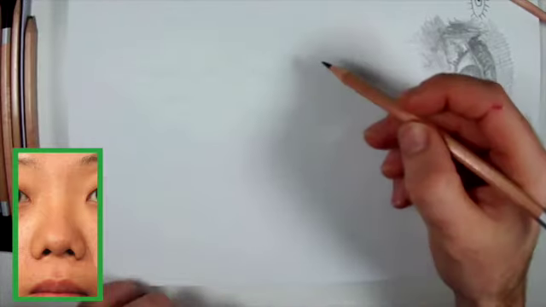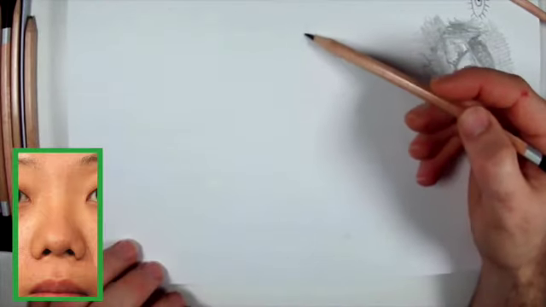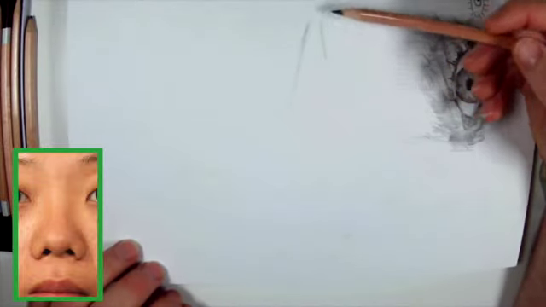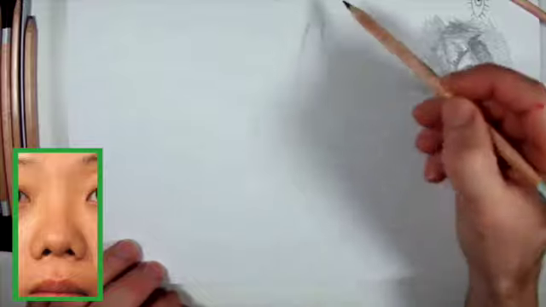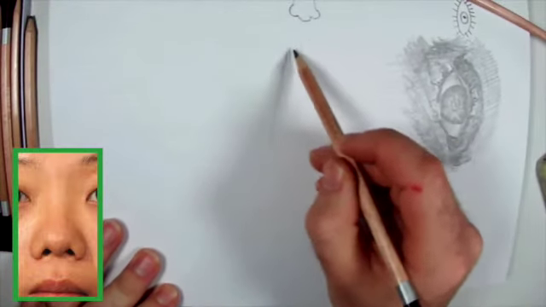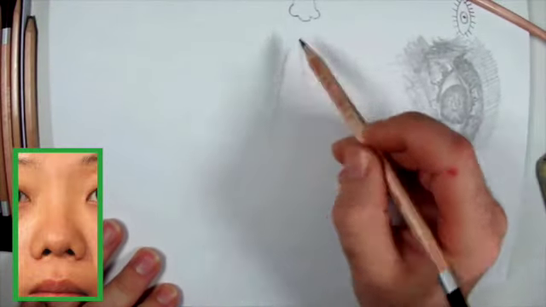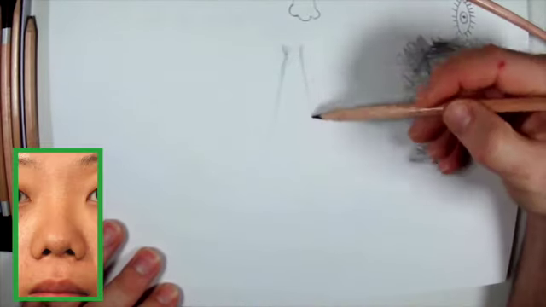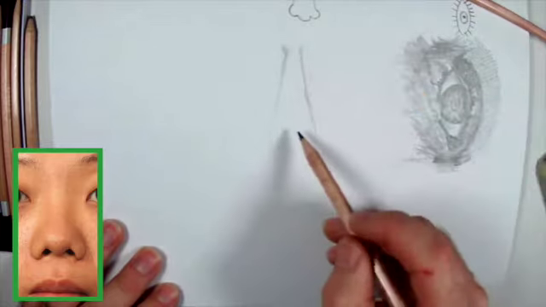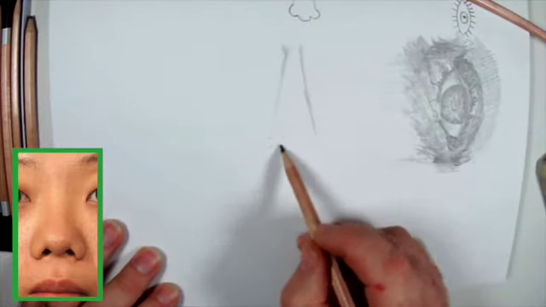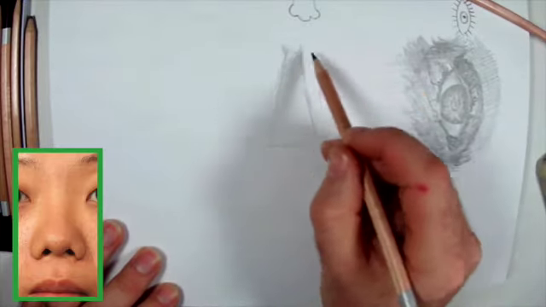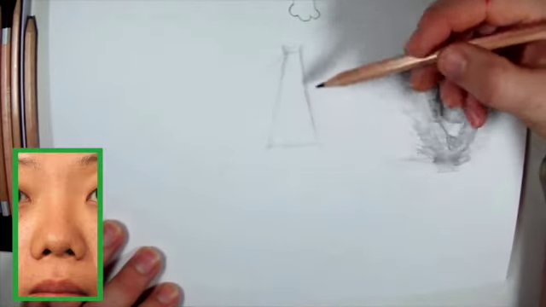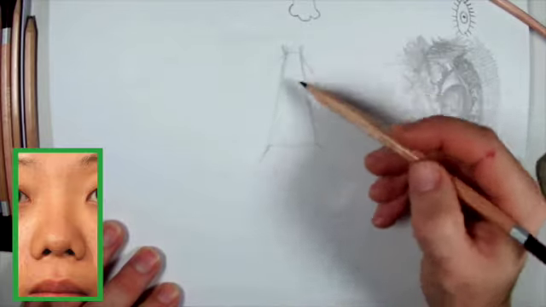To start with, I need to recognize that the nose is kind of triangular, but it doesn't come to a perfect point. That's another misconception, that it comes to a single point, but there is actually width across the top. And I'm going to bring these down. So in many ways, you could almost say that this is a little bit more trapezoidal in nature. And then from there, we also get the sides of the nose coming down.